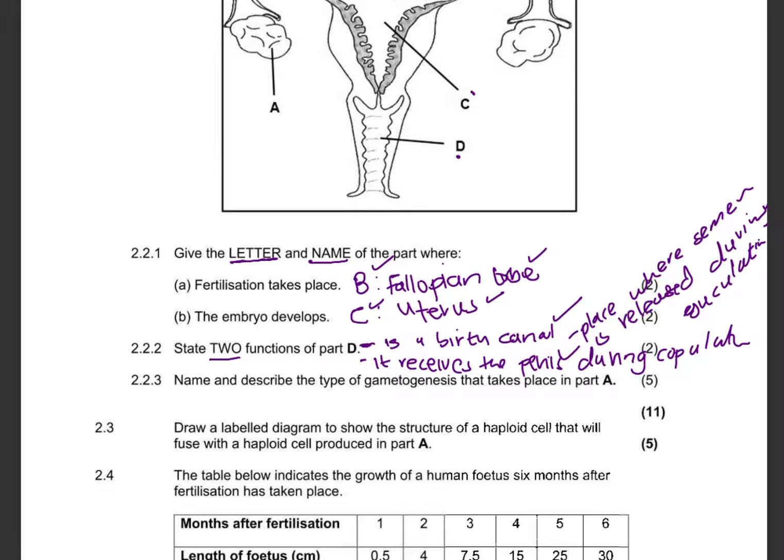Name and describe the type of gametogenesis that takes place in part A. 5 marks. Oh, they love this question. We need to name and describe. So we're going to name first, and the type of gametogenesis taking place in the ovaries is oogenesis. Oogenesis, that's the first mark, and I think that will be the compulsory mark. So when you describe the process itself, it will be marked out of 4.